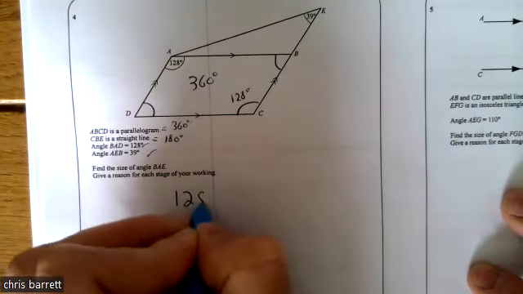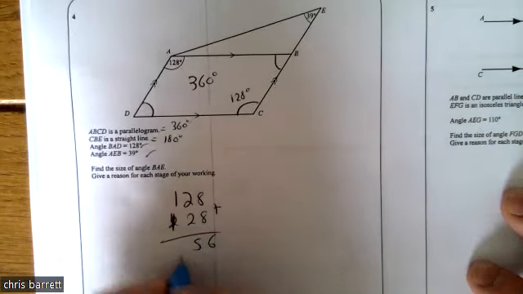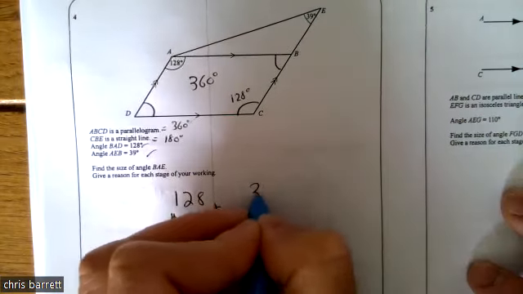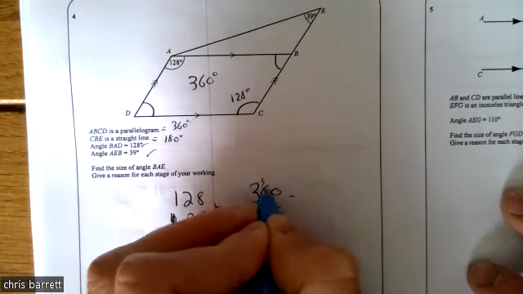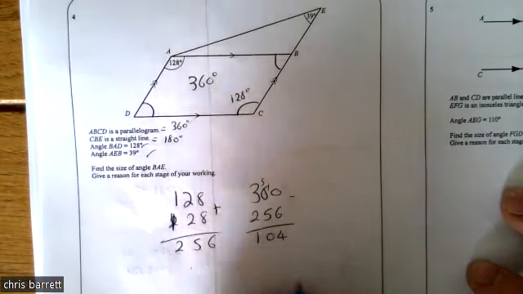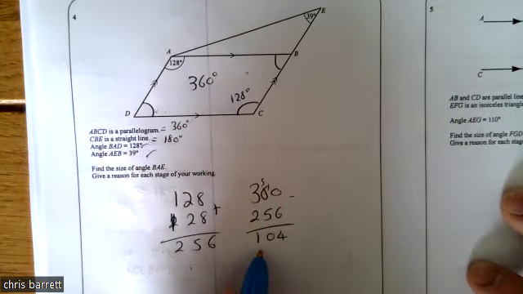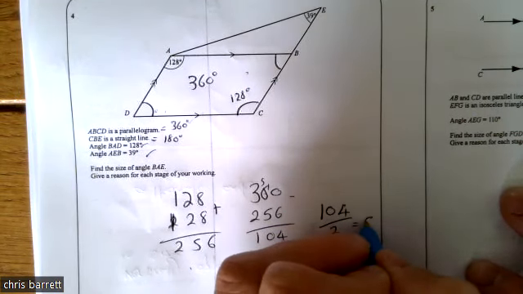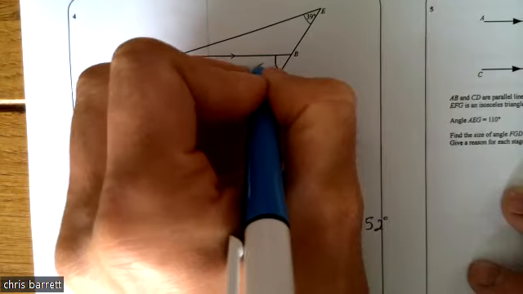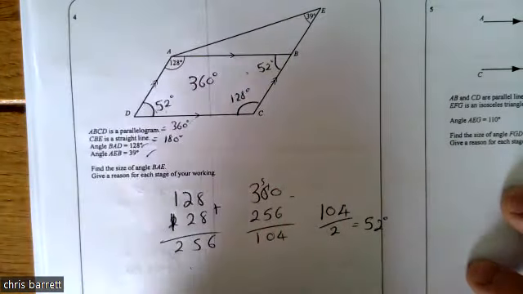I can do 128 add 128, so 256, and 360 subtract 256 is 104. So them angles together equal 104. So I'm going to split that in two, giving me 52 degrees. So I know that's 52 and that's 52.